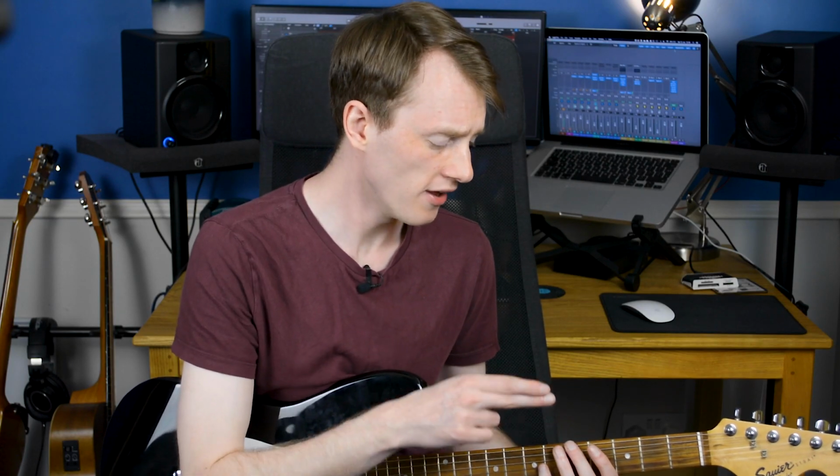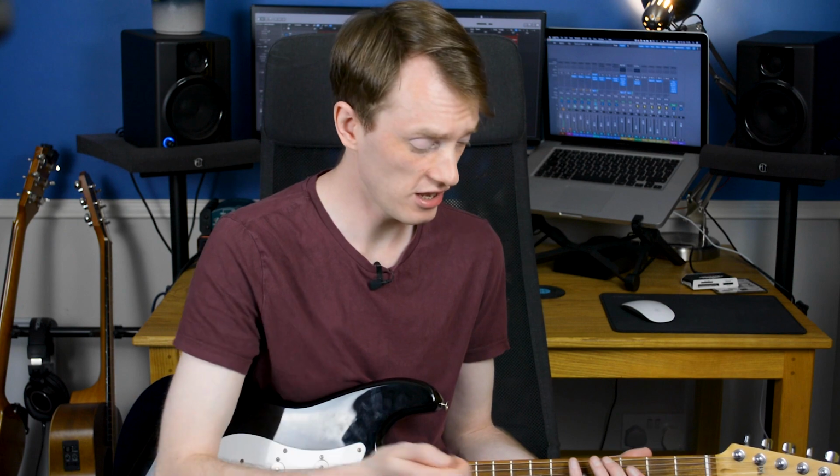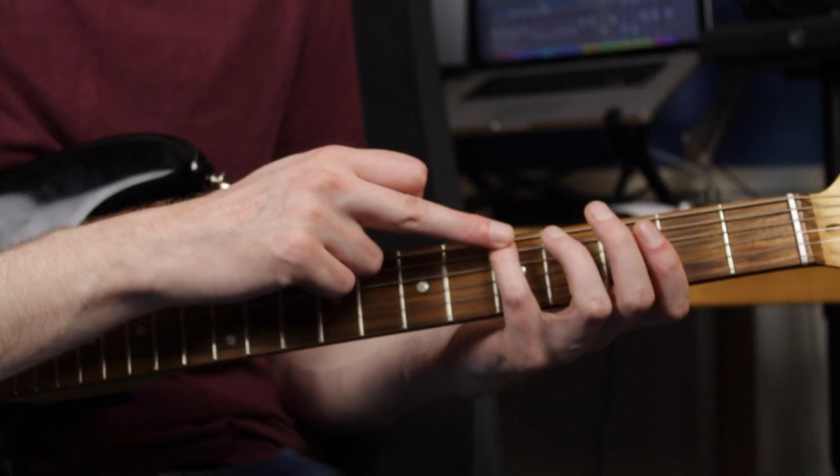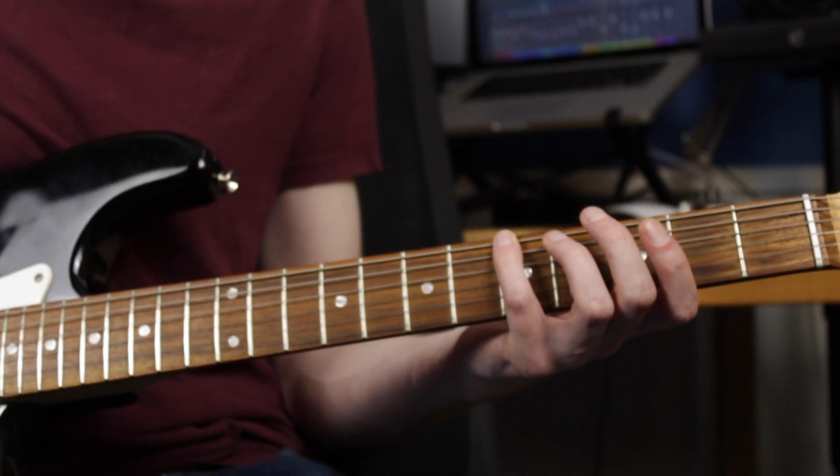Likewise, I can build a shape going towards the headstock. So what letter comes before E in the word CAGED? Well, it's G. So I could build a major pentatonic scale using the G shape moving towards the headstock.